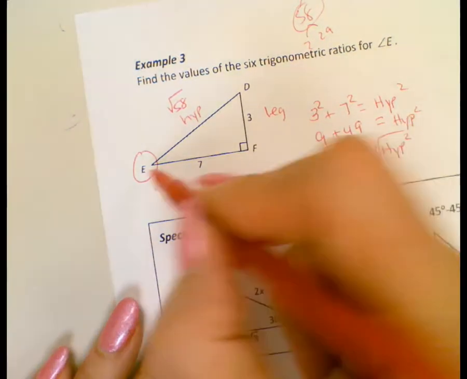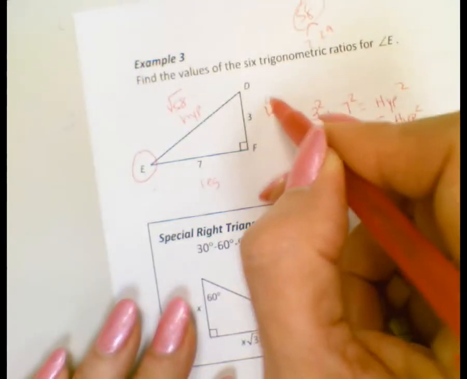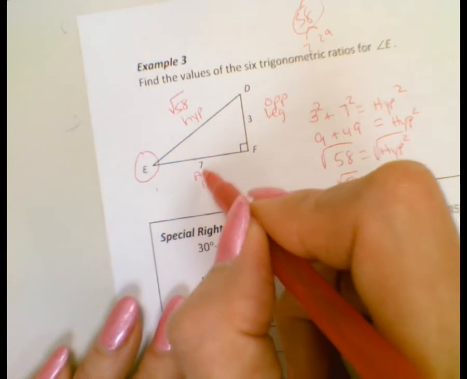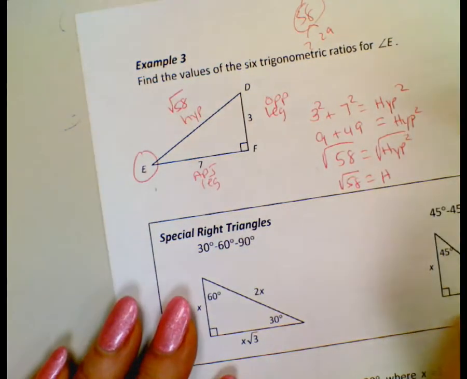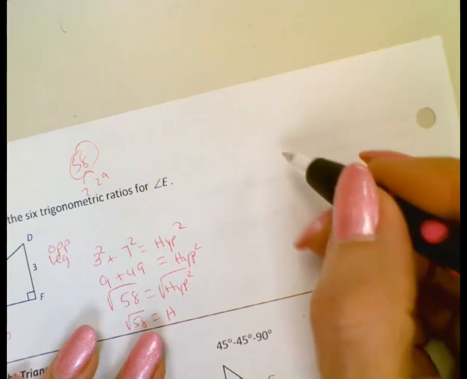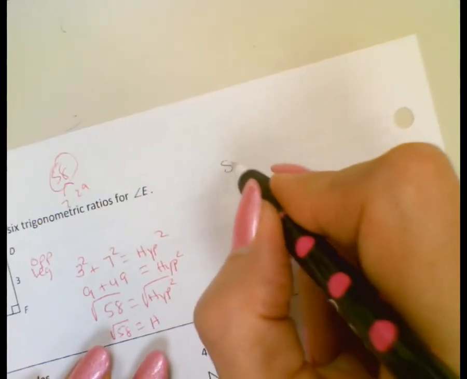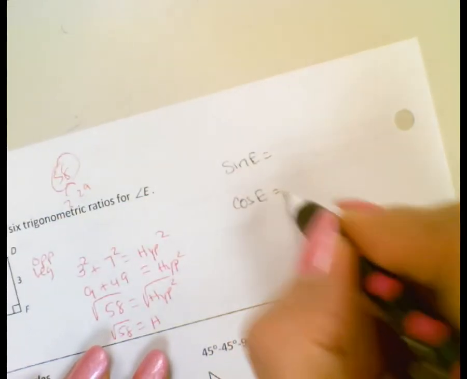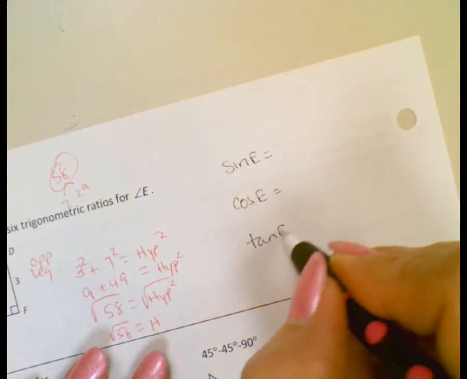Okay, according to E, 3 is the opposite leg, and 7 is the one that's right next to it, so that's the adjacent leg. And we know that the other one's the hypotenuse. This time they want all 6 trig functions. And I will write this for you on the test. I will say sine E equals, cosine E equals, tangent E equals.